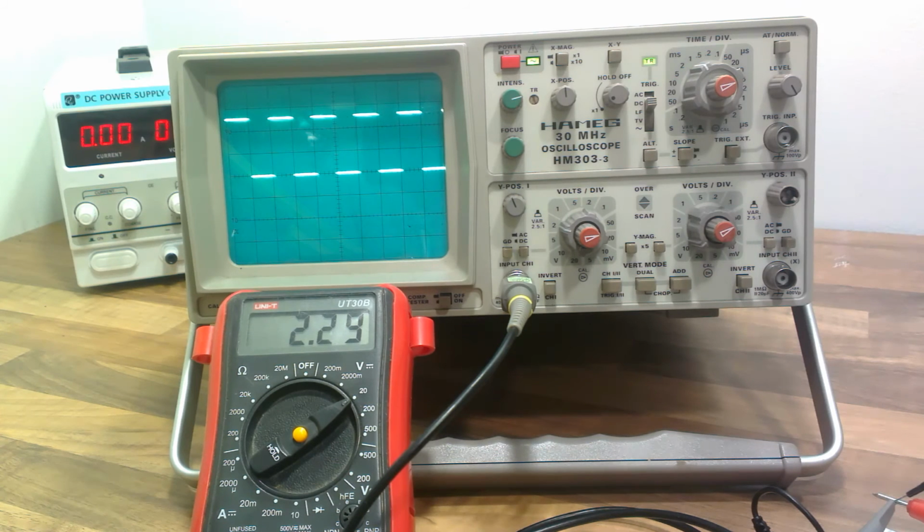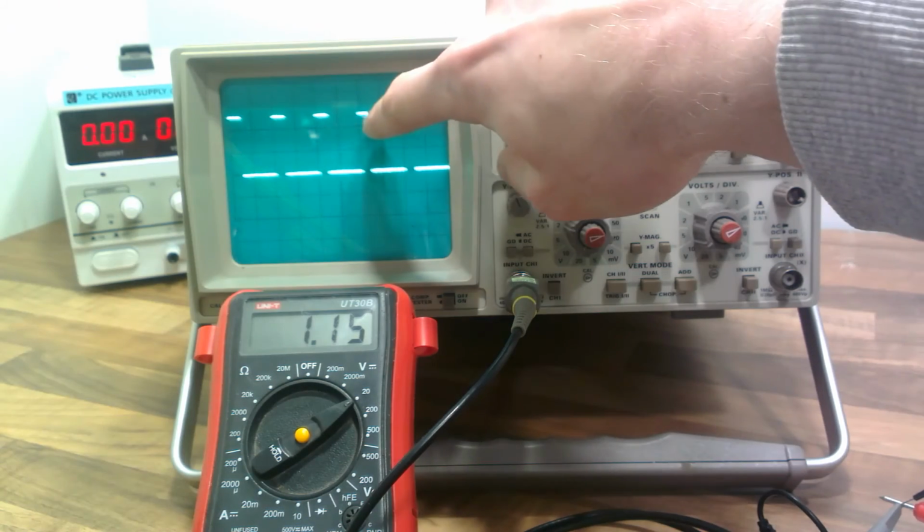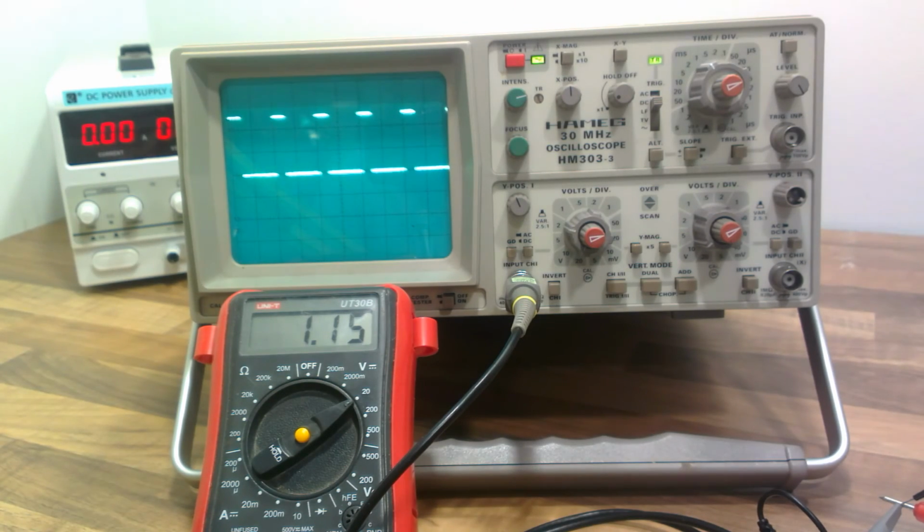So I'll go back to the sketch and I'll change the number to be something else. Instead of 128, I'll change it to 64. 64 should be a 25% duty cycle, which is about 1.25 volts. So we'll see. Okay, and you can see here that it is a 25% duty cycle. You can see here that it's on for 25% of the time, and 0 volts for 75% of the time. And looking at the voltmeter, you can see that it is 1.15 volts.